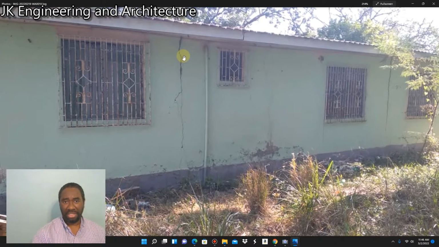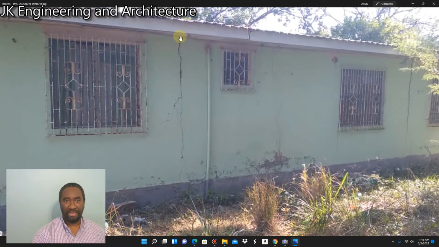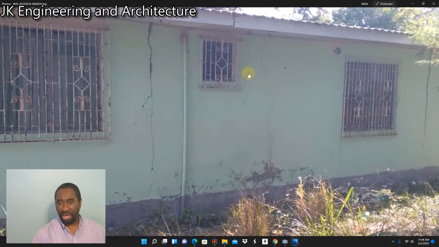In the case of this building, no reinforcement was placed in the corners. So we have shear movements and soil movements, and henceforth the cracks here have opened up, and we have another shear crack here.